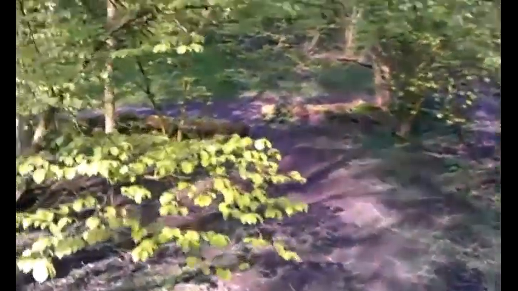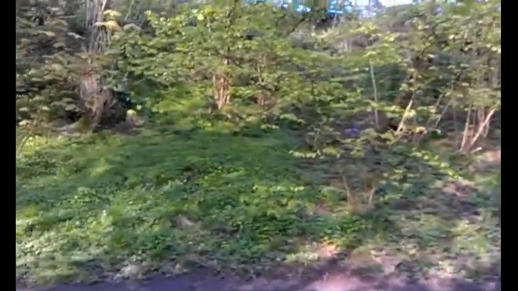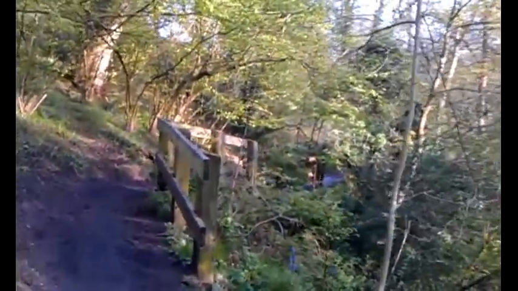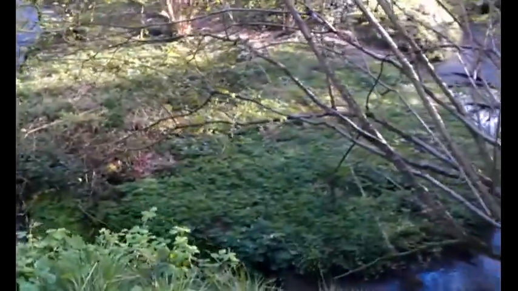It's owned by the Woodland Trust and it's managed by the Woodland Trust and the British Trust of Conservation Volunteers, from what I've observed. I've tried to get in touch with them to offer to help out, but no one's actually got back to me about that. So we've got a nice winding stream flowing through.